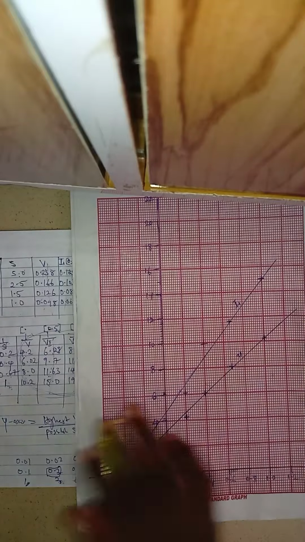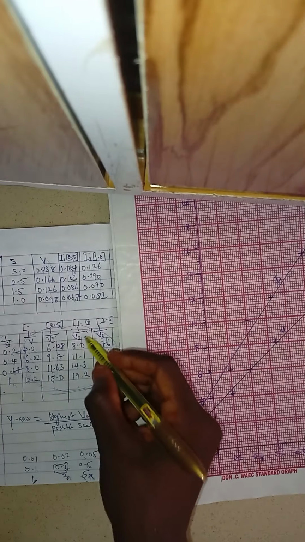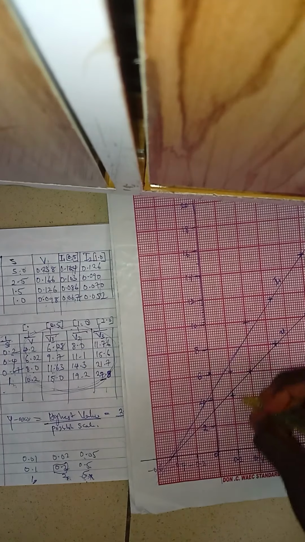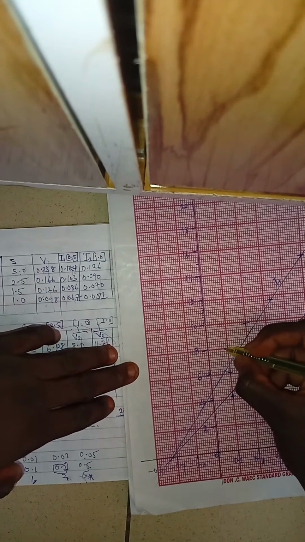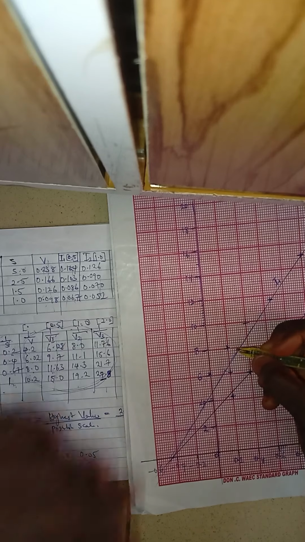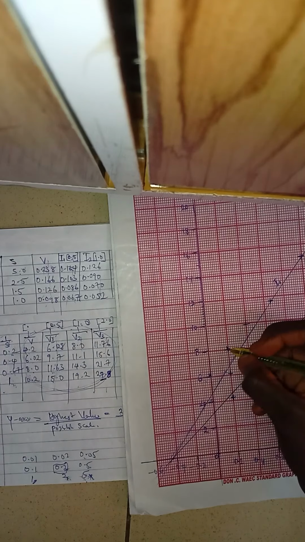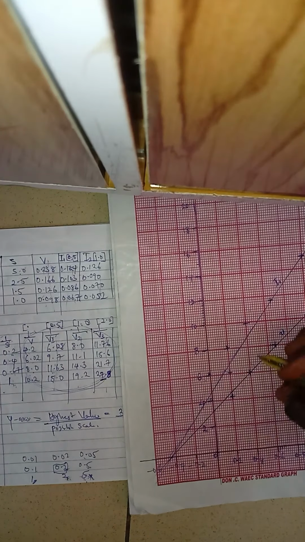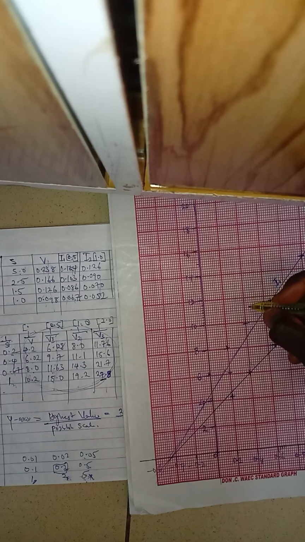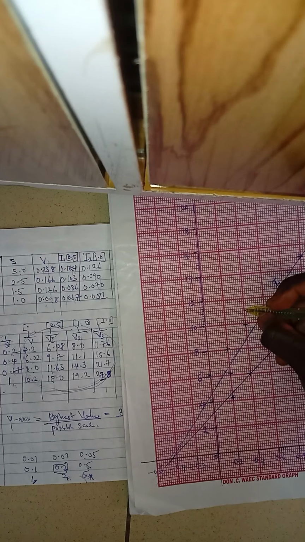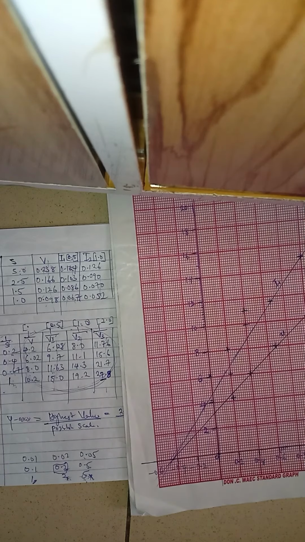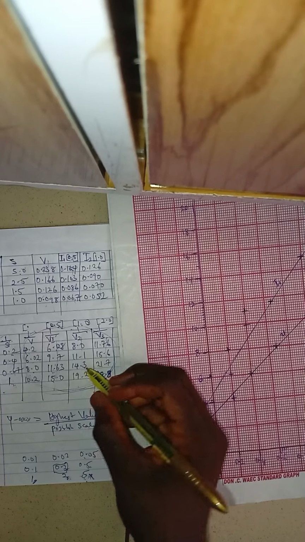What's the next thing? I want to plot this against this, right? So I'll plot this against this. When it was 8, it was what, 0.2. So I'll quickly plot here 0.2. Then when it was 11, it was 0.4. Here's 11. 11 will be half of this, abi. So it was 0.4. Then when it was 14.3, it was what?